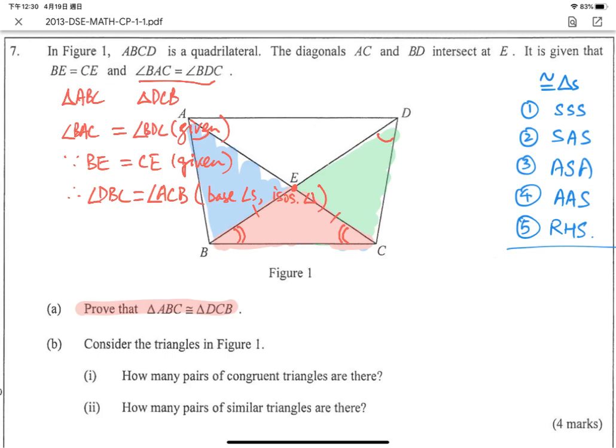After two angles equal, we also have BC equal to CB. Therefore we have triangle ABC congruent to triangle DCB, by AAS. Okay, we have this angle, and this side BC, angle, side. Okay, let me draw it. So this is part A, finished.